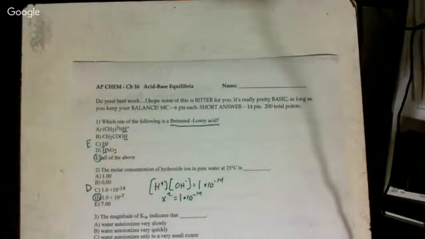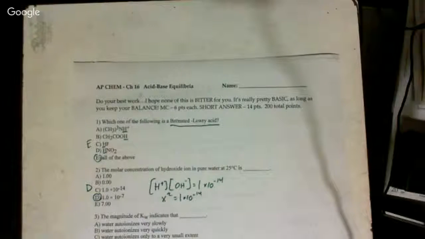Number 3, magnitude of Kw. Kw is a very small number, 1 times 10 to the negative 14th, which means that water auto-ionizes to a very small extent. It doesn't tell you anything about the speed with which it auto-ionizes. It does tell you that it doesn't auto-ionize very much. All right, continuing along, numbers 4 and 5.